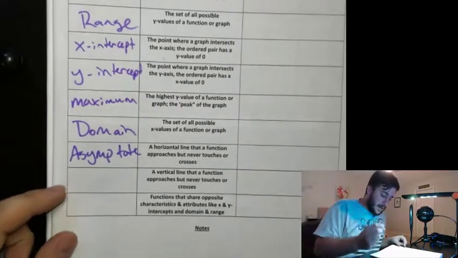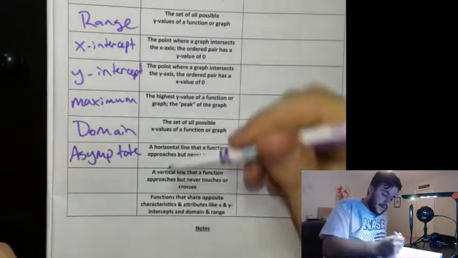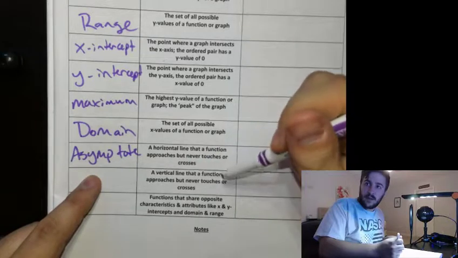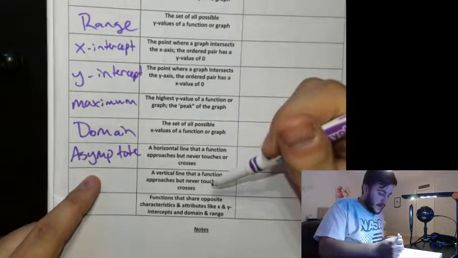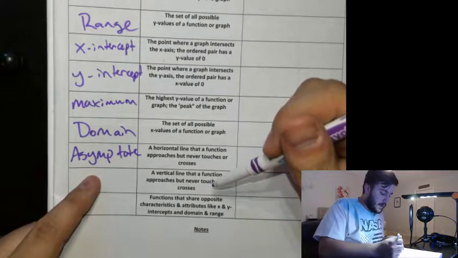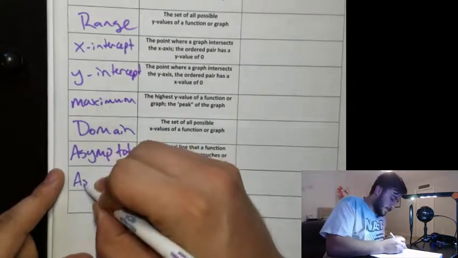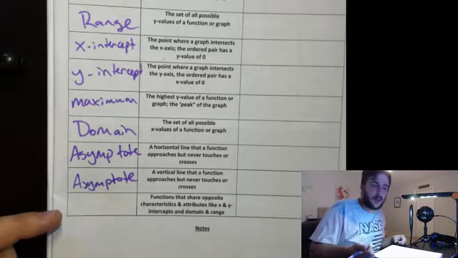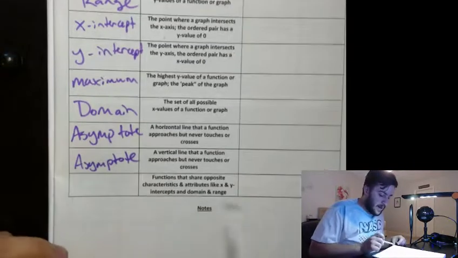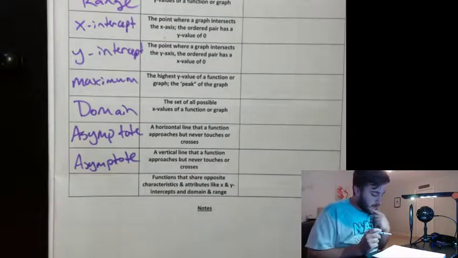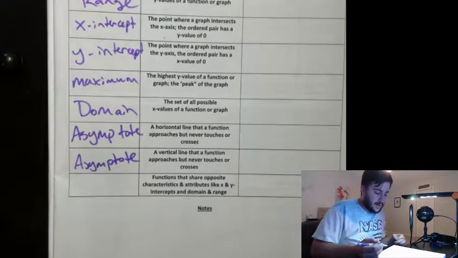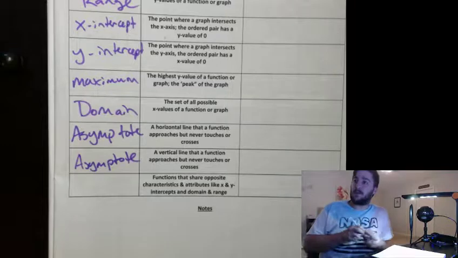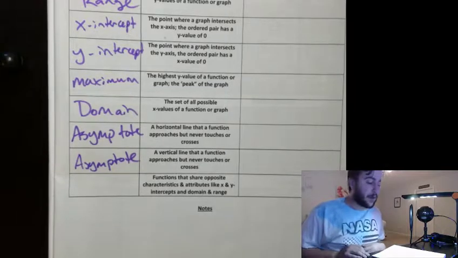Asymptote. So here's the next one. Vertical line that a function approaches but never touches or crosses. They're both asymptotes, okay? Just one's vertical, one's horizontal. So that's all it is. Functions that share opposite characteristics and attributes, like x and y intercepts and domain and range. We're going to save that one. That one's going to be one we add later. Okay, so there we go.